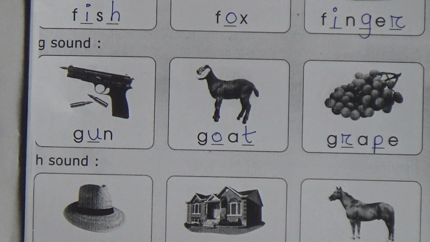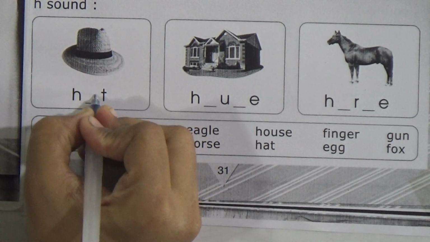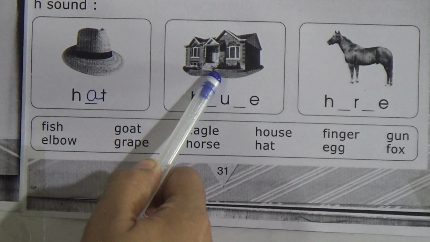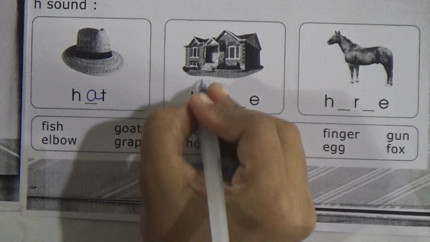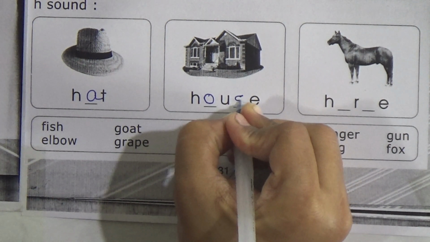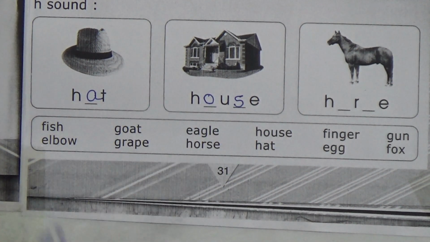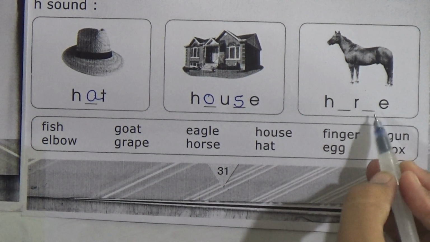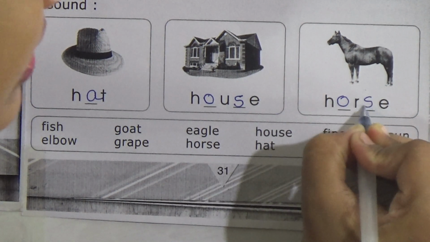Now H sounds. H for what? H for H-T. What will be here? Hat. This is the picture of a hat. H-A-T, hat. This is the picture of a house. H-U-E. So here in the first gap it will be H-O-U. In the second gap it will be S. So the word is house. Now the last picture, this is the picture of a horse. H-R-E. Horse. H-O-R-S-E, horse.